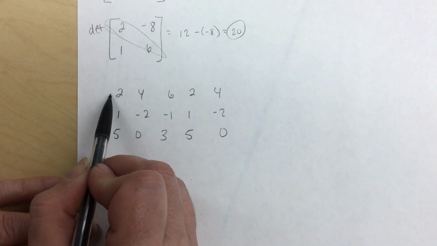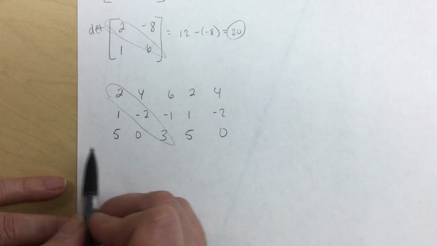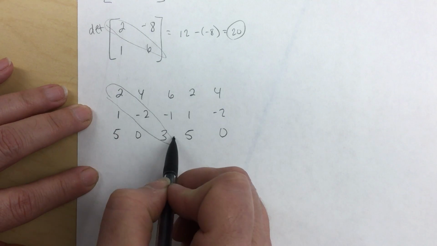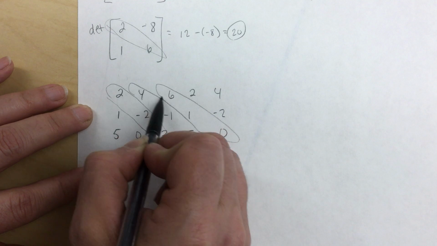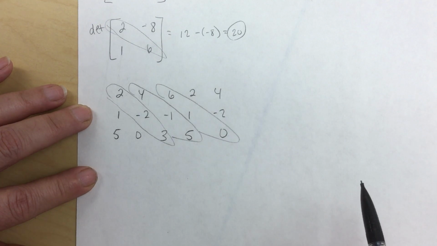We're going to take this 2 and we're going to multiply the numbers in that diagonal. So you have to be very neat when you write this out so that you don't get your numbers mixed up. Those 3 are in one diagonal. Those 3 are in the second diagonal. Those 3 are in the third diagonal. You should end up with 3 numbers here that you don't use and 3 numbers there that you don't use.